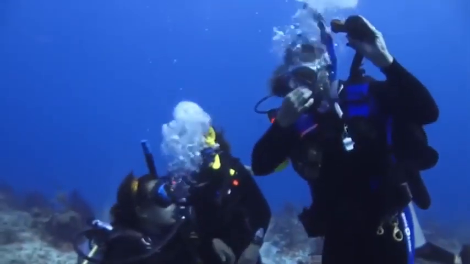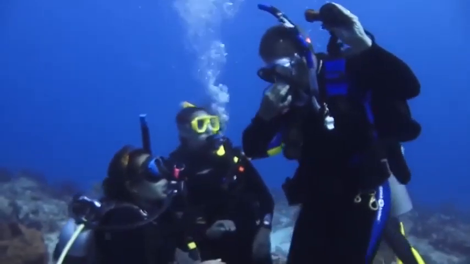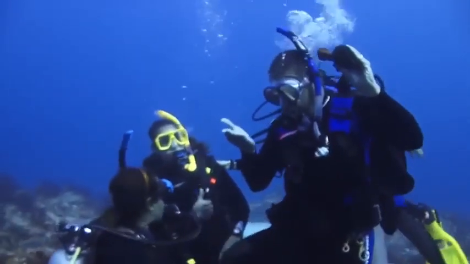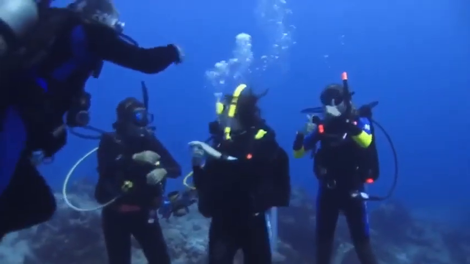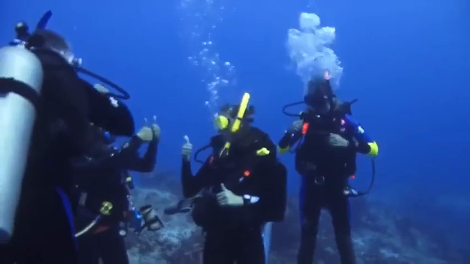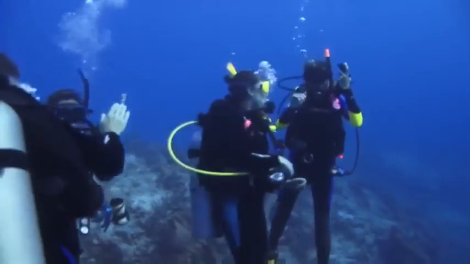One option is that if someone can't equalize, the entire group delays its descent and surfaces if necessary. Another option is for the buddy team to signal the rest of the group, surface, and get picked up by the boat.